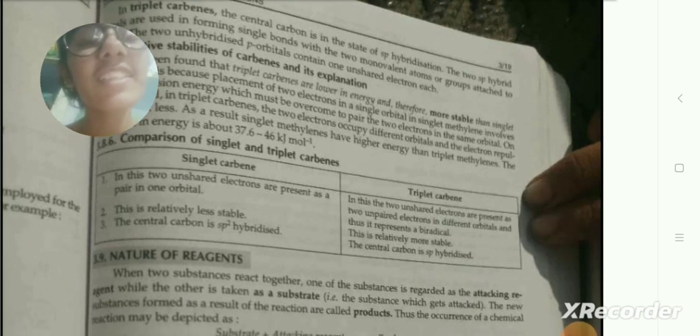In singlet carbene, the two unshared electrons are present as a pair in one orbital. In triplet carbene, the two unshared electrons are present as two unpaired electrons in different orbitals, represented as a diradical. Singlet carbene is relatively less stable. Triplet carbene is relatively more stable. The central atom is sp2 hybridized in singlet carbene. Triplet carbene is sp hybridized.